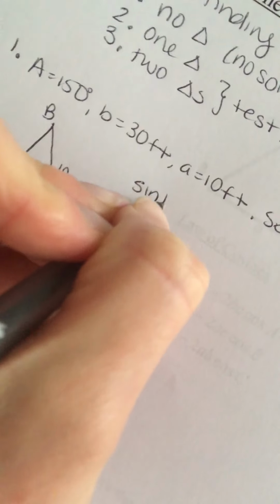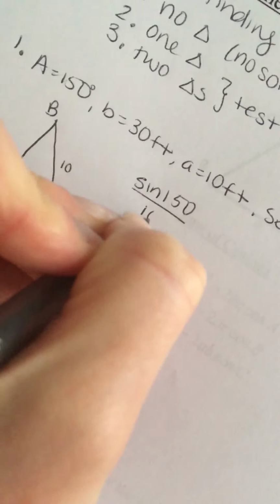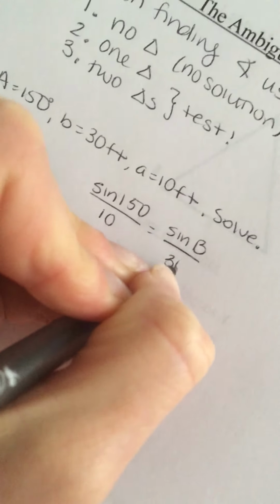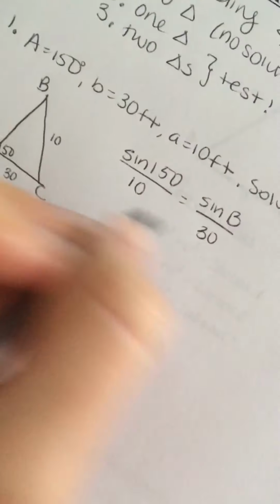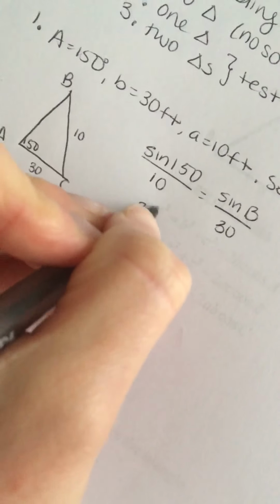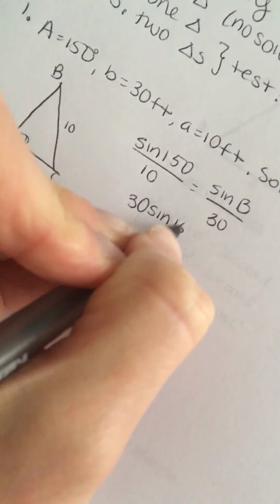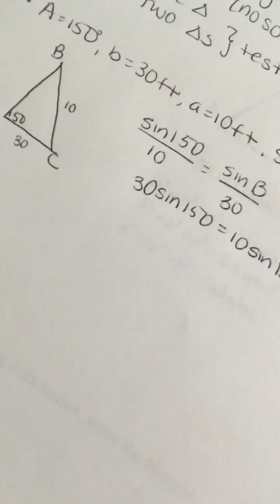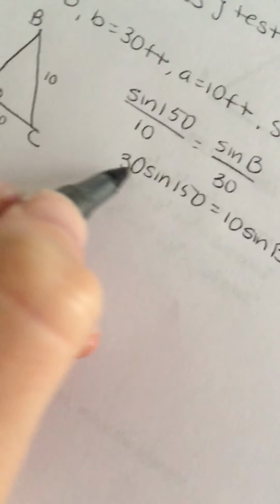We'll set up with A. Sine of 150 over 10 is equal to the sine of B over 30. All right, cool. So cross multiply. 30 sine 150 is equal to 10 sine B. These are calculator problems, so I'm not going to require you to know this, but you can plug this right in.